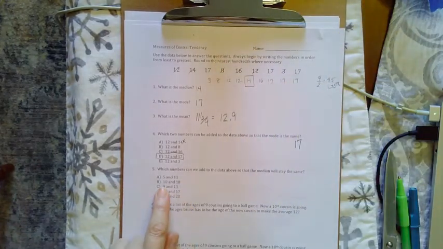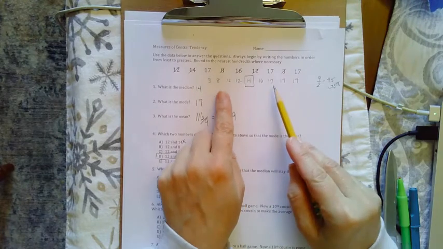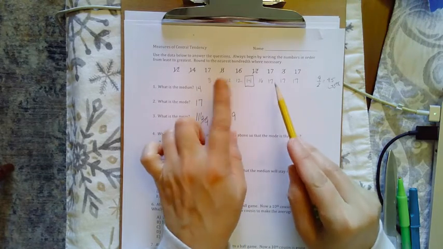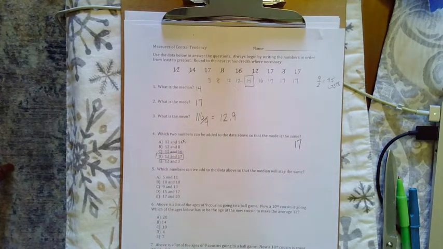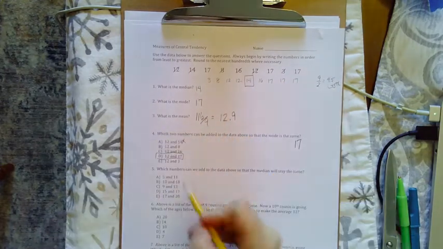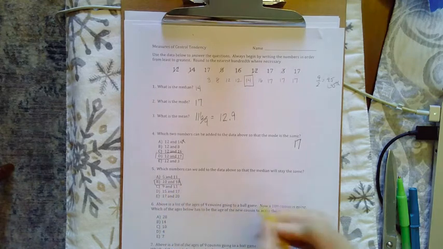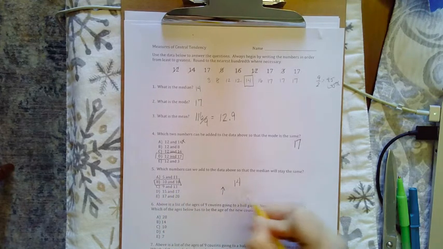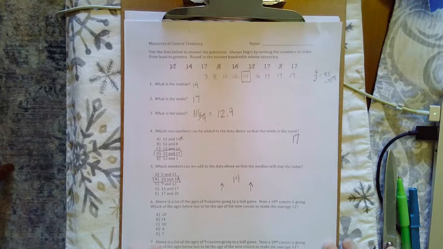Let's go with 10 and 18. I like 10 and 18 because now I have a number on either side of 14, and that will keep the 14 exactly in the middle. So that's exactly what I have to do here. I want my 14 in the middle. I have to have a number on either side.